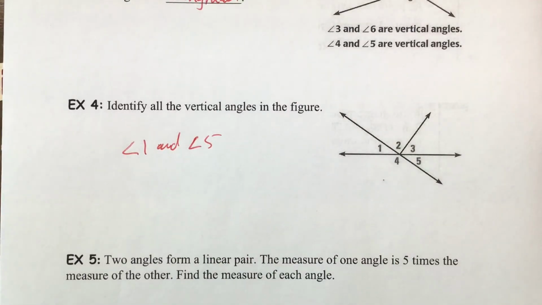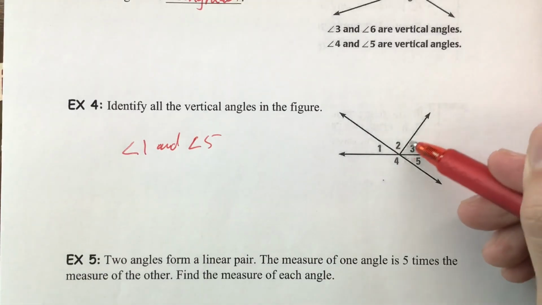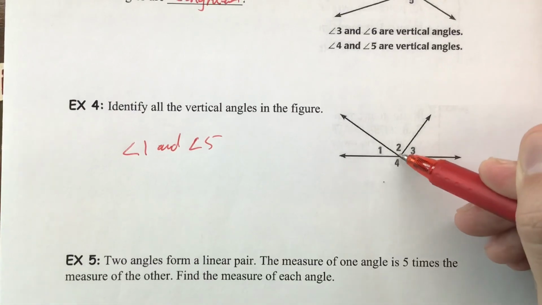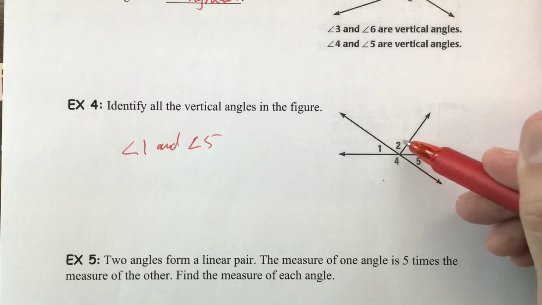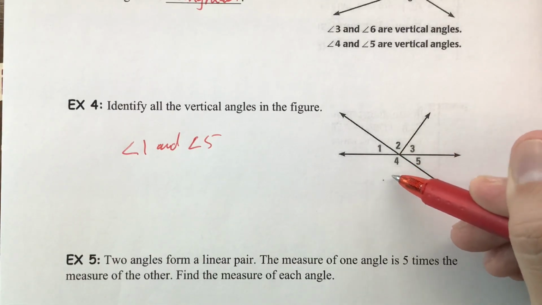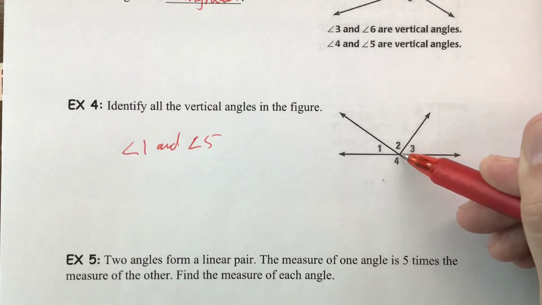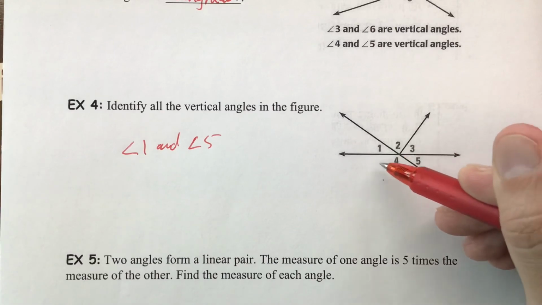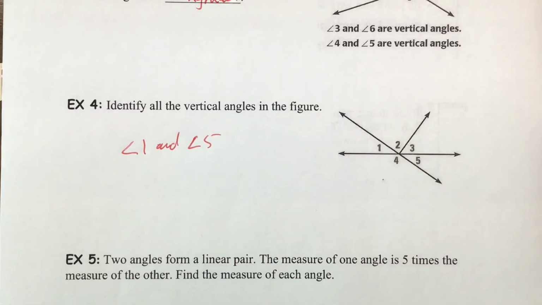Now, are there any other vertical angles that we have here? Okay, and the problem is that ray that extends right here. If we took that out, then angle 2 and 3 together, whatever angle that would be, would end up being the vertical angle with 4. But because it is split right here, we don't actually get to create another pair. Okay, so the only answer that we're going to have for example 4 is 1 and 5. Those two are vertical angles.